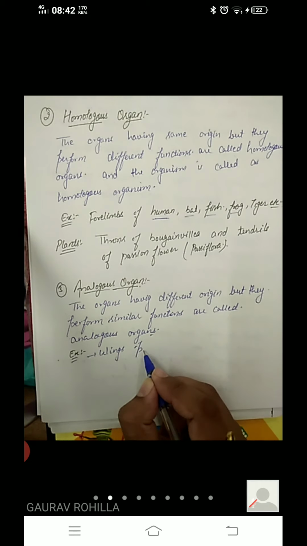Wings of birds evolved from the bony structure or development of forelimbs, whereas wings of insects are skin derivatives.